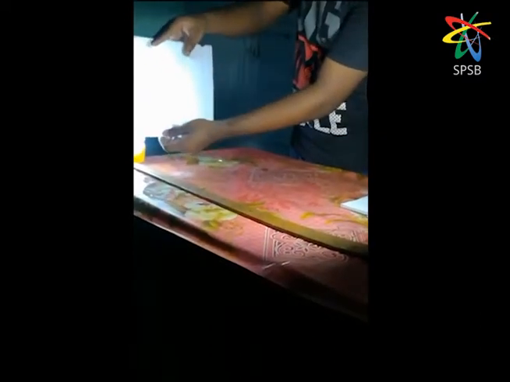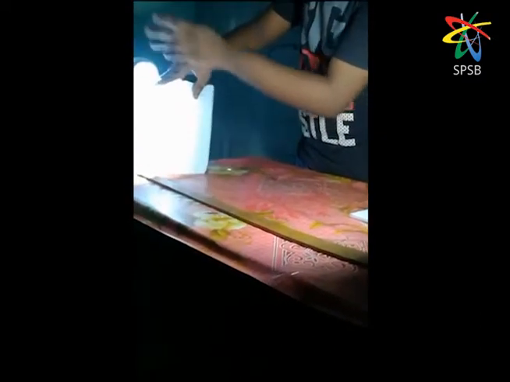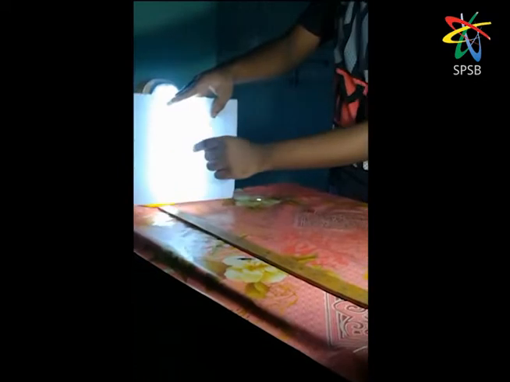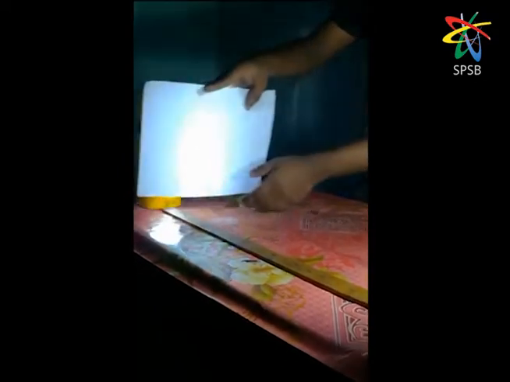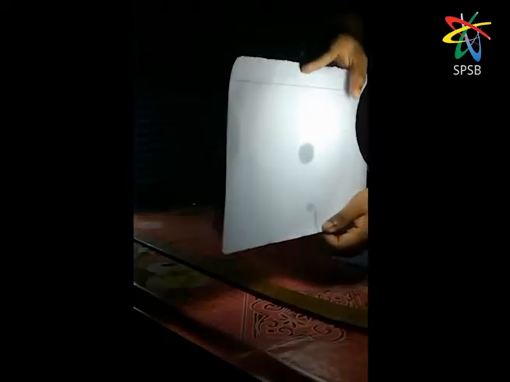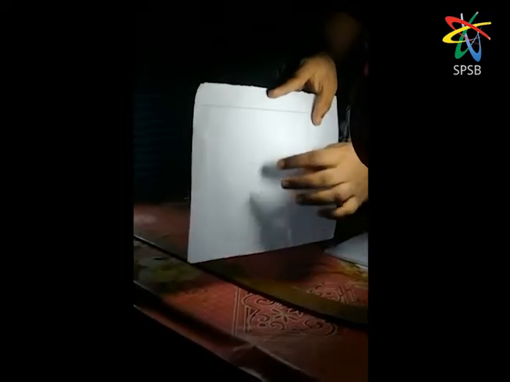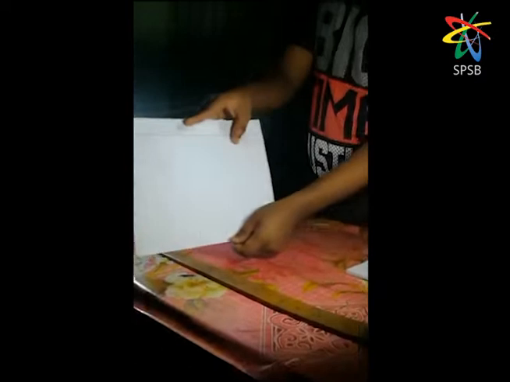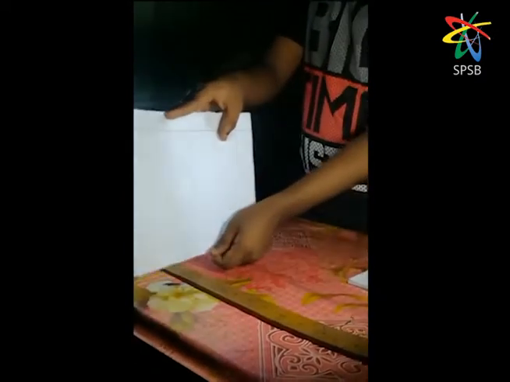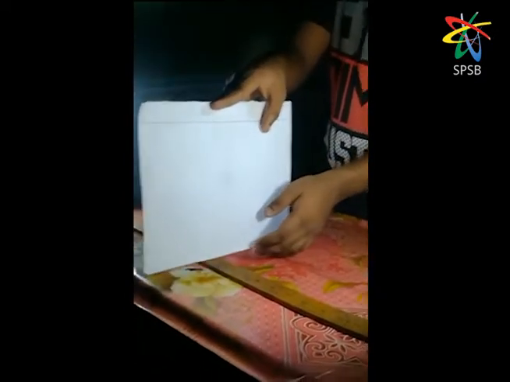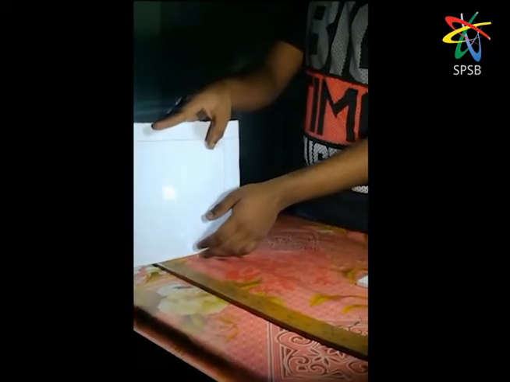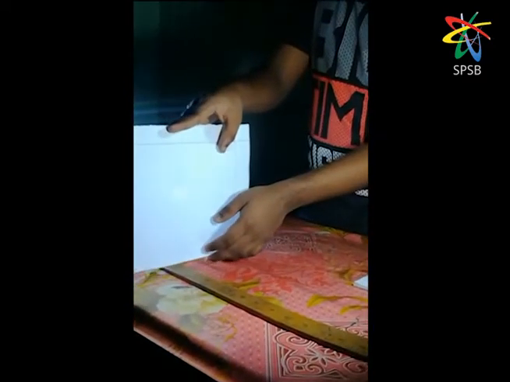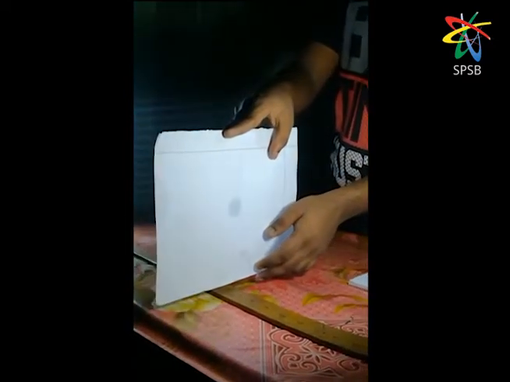As I put this photometer close to this object, you can see that it's a white circle, and as I bring it nearer to this object, you can see it's a dark spot. But there should be a point in the middle where this spot completely disappears. Can you see where it disappears?